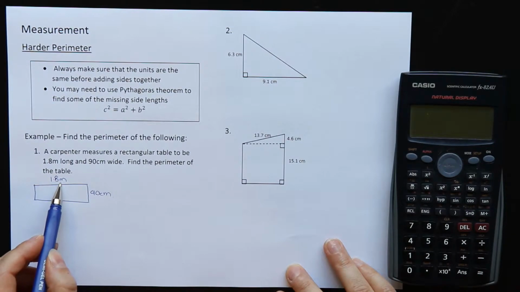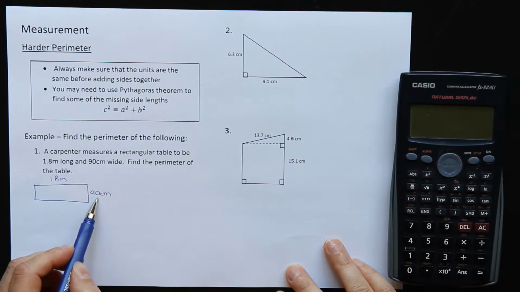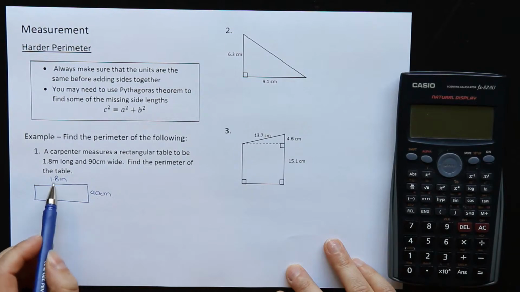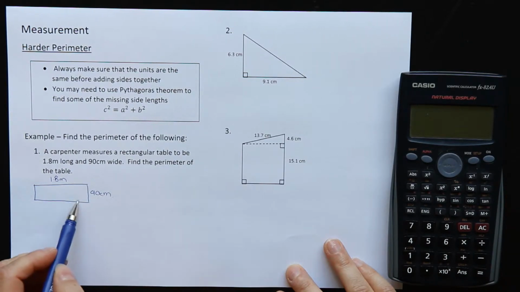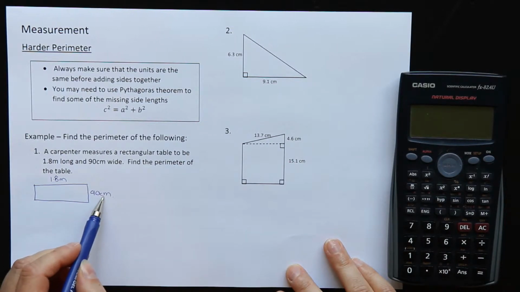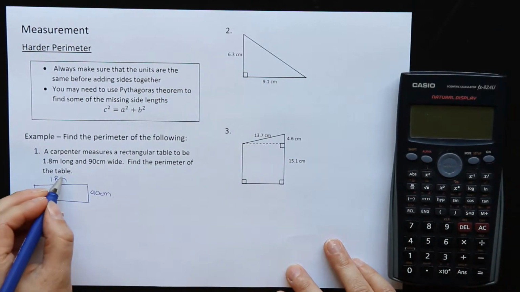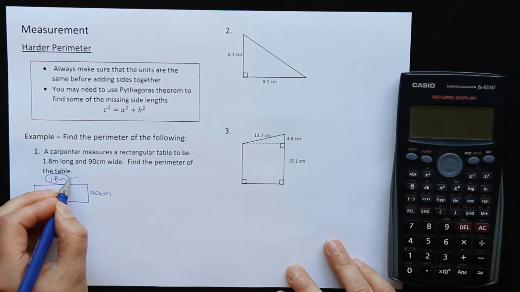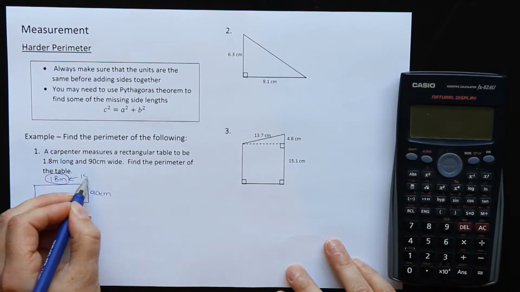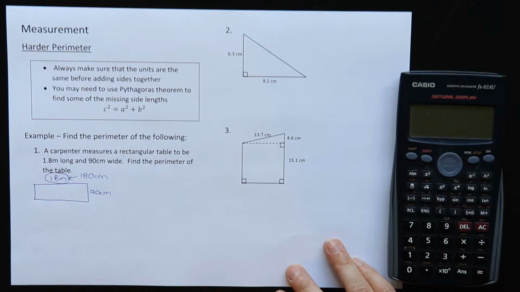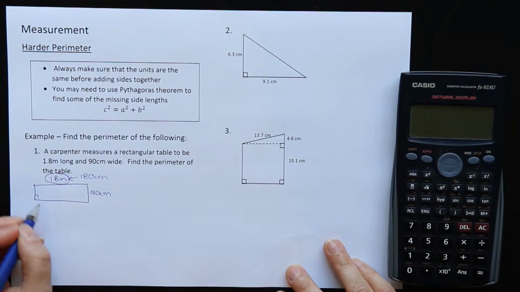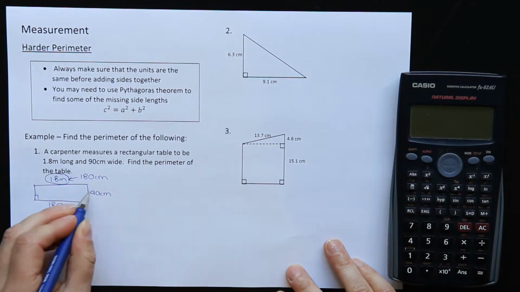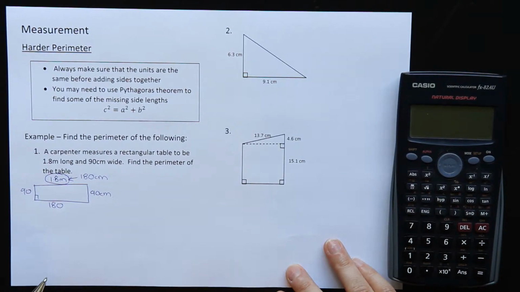One of my measurements is in metres and the other one is in centimetres. Now, you just need to make sure they're the same. You can choose whether you want them both to be in metres or both to be in centimetres. I usually prefer to get rid of the decimals where possible, so I usually change into the smaller unit. So I'm going to change mine into centimetres. So 1.8 metres, you would times that by 100 to get 180 centimetres. Because it's a rectangle, this one's going to be 180 and this one's going to be 90.